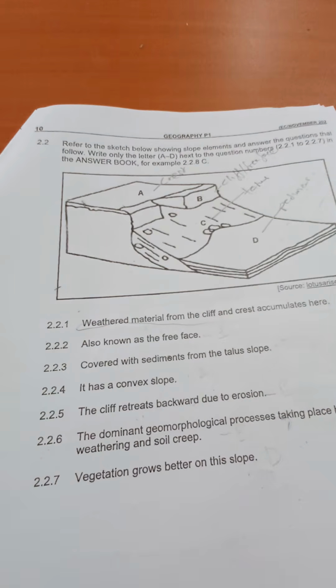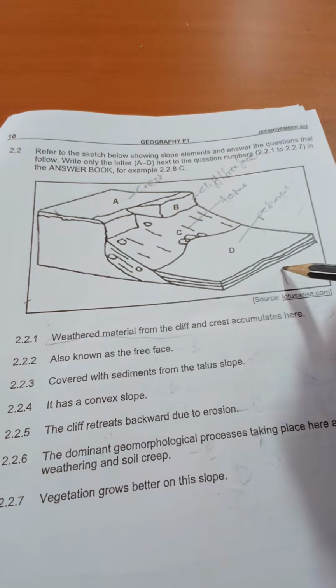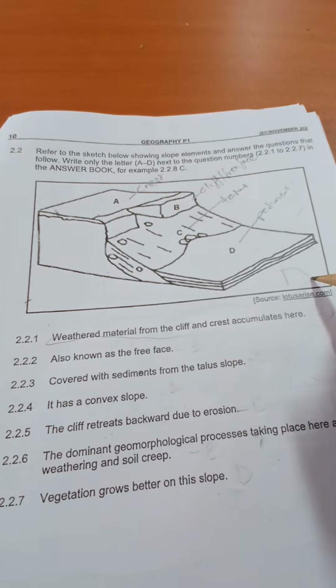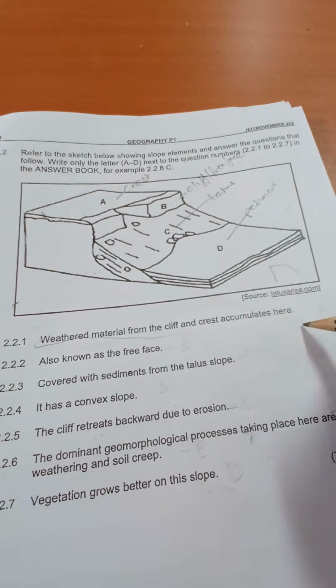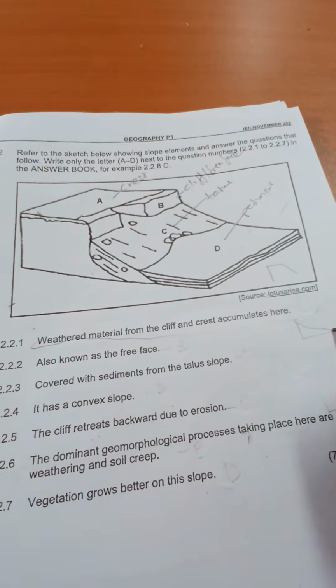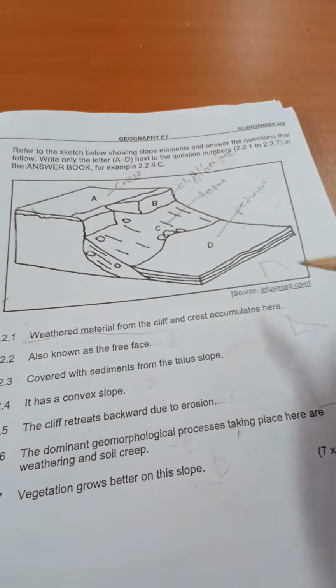It is convex in shape. When you talk about something being convex, we are saying it's going to have something like this, starts off flat, then it goes like this. That's convex. When it's concave, obviously we have got something like this. That's concave. This is convex. So that's what we are referring to.